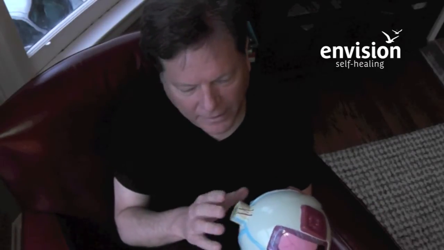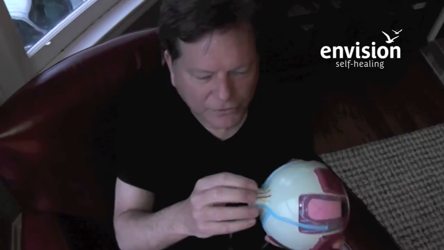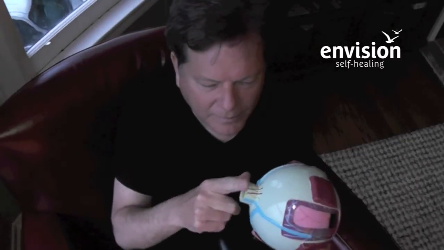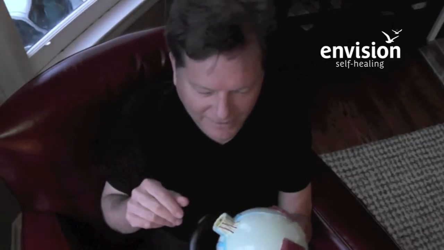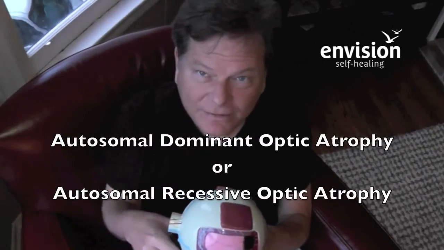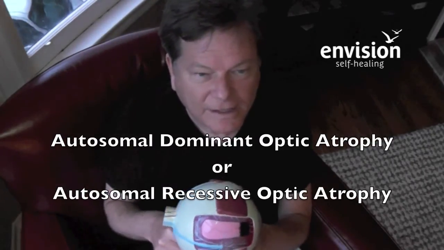So optic atrophy usually refers to some sort of atrophy of these cells, these axons or the ganglion cells, well, maybe the axons, in the optic nerve. And there are many causes for it, too many to go through in this blog, so I'll just refer to the one that I have. Actually I have to refer to two possible kinds because I'm still exploring which kind I have. I know I have a form of autosomal, either dominant or recessive optic atrophy, that's an inherited optic atrophy.